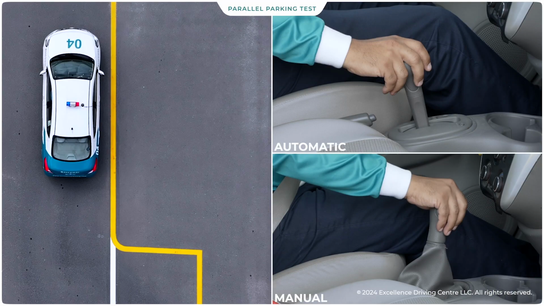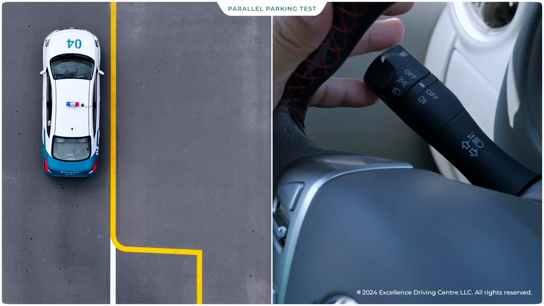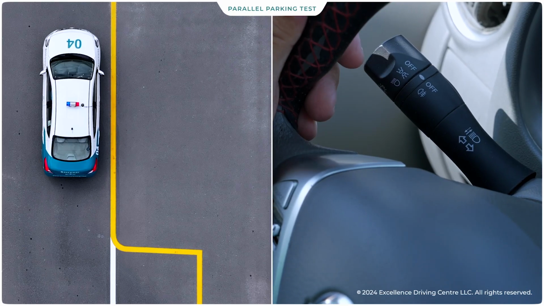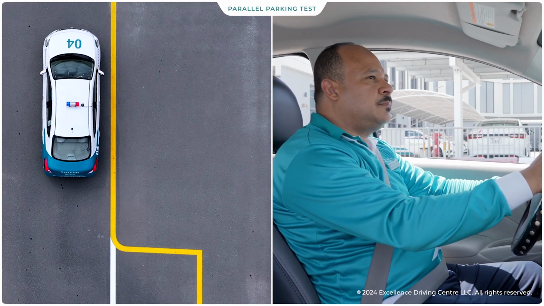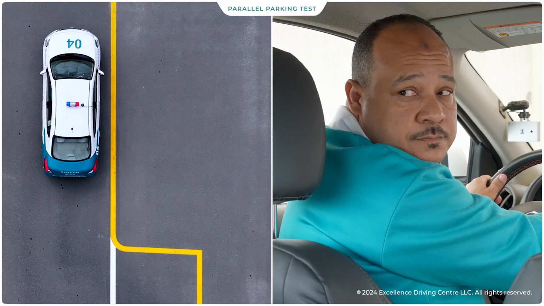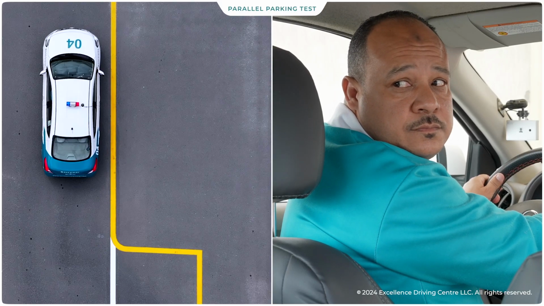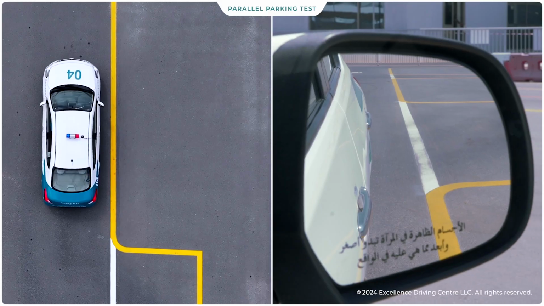The duration of the test is 5 minutes, and the test time starts after selecting the reverse gear. Turn on the right indicator. Check all the mirrors and over your shoulders in both directions to observe the blind spots. Look back through the rear windscreen for the traffic coming from behind. Move the vehicle slowly while maintaining good control.